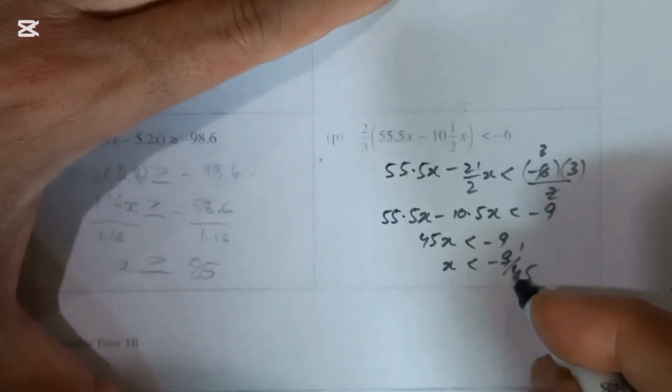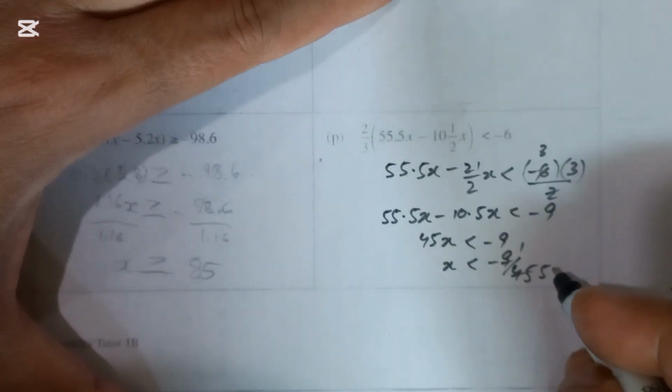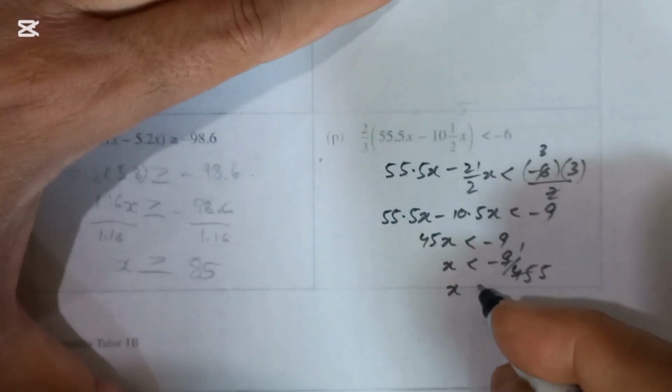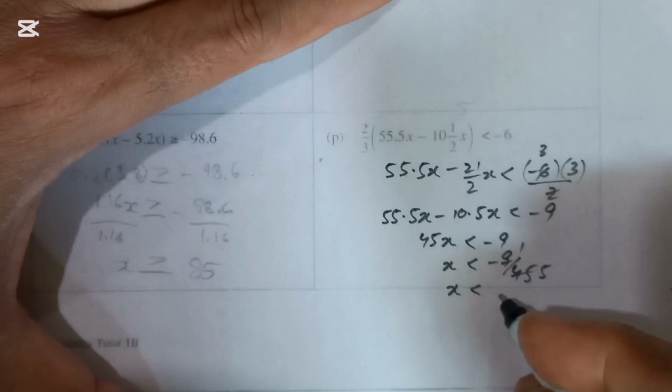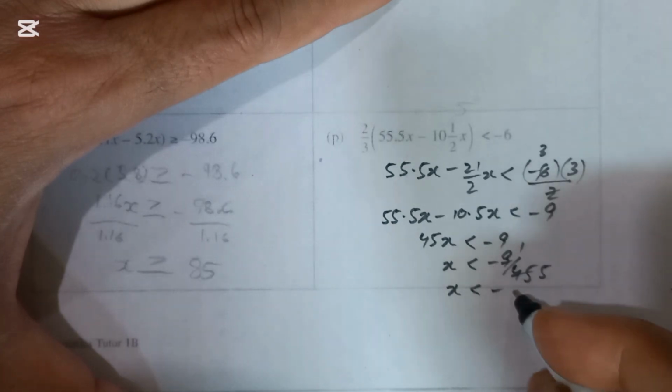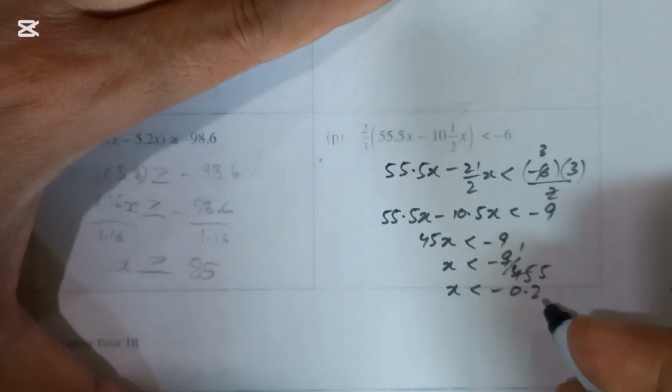And 9 1s are 9, 9 5s are 45. So x is lesser than 1 by 5, which is 0.2, so the minus sign will be there, and 0.2. So this is the answer.